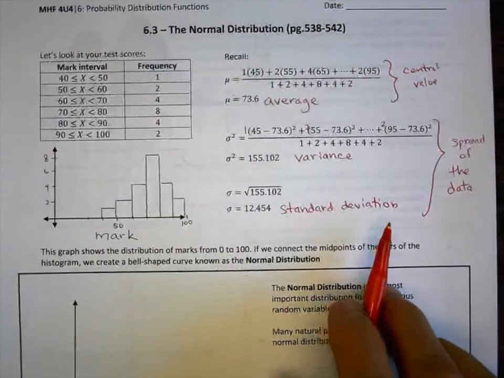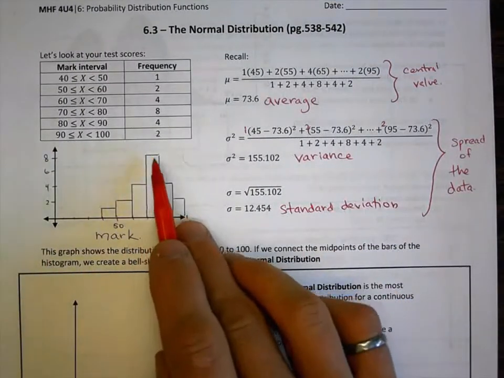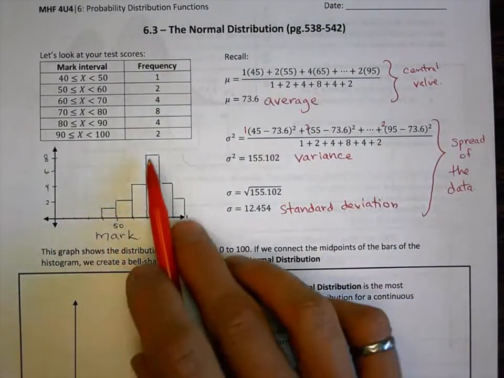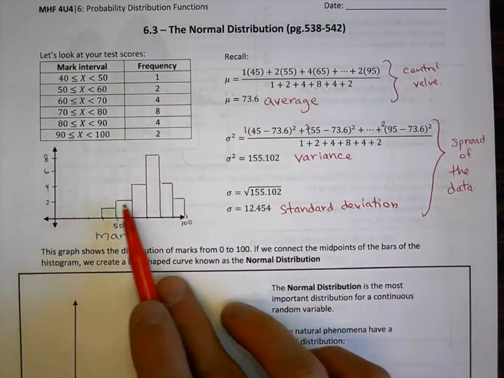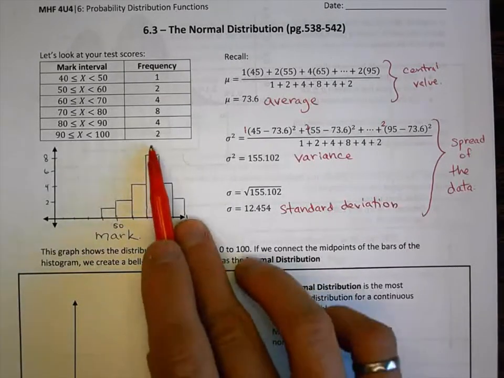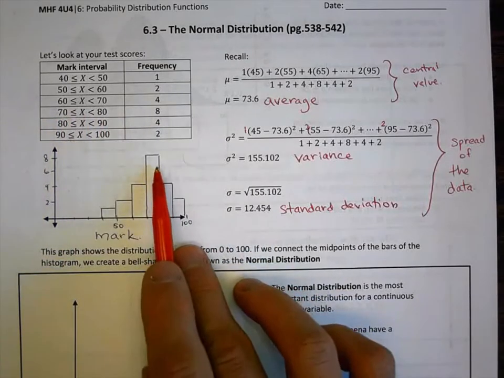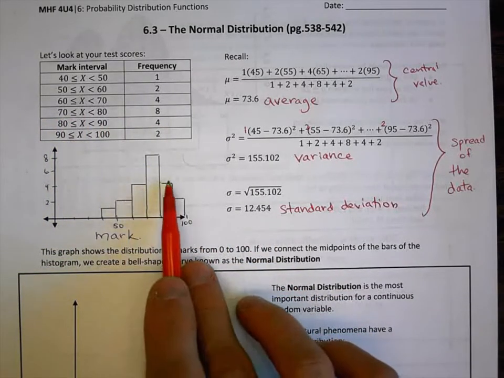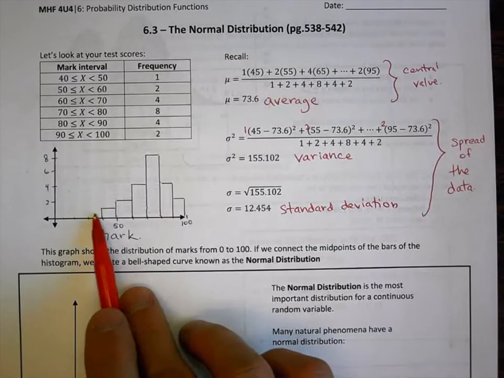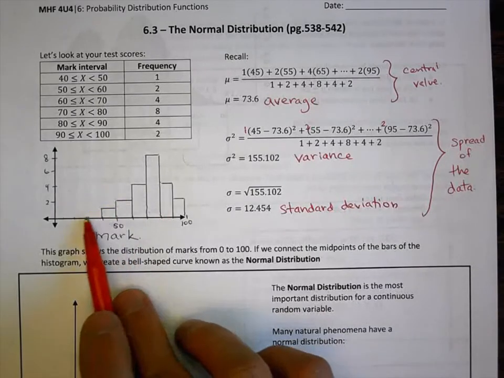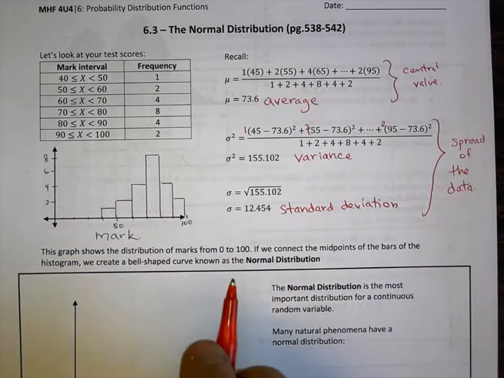Great memories. But when I graph all this data as a histogram, I get this shape, right? And the shape happens because most of the students tend to be in this range from 70 to 80. Then as you go higher or lower, the number of students drops off. This low mark, this failing mark, that's the lowest number of students in that area.